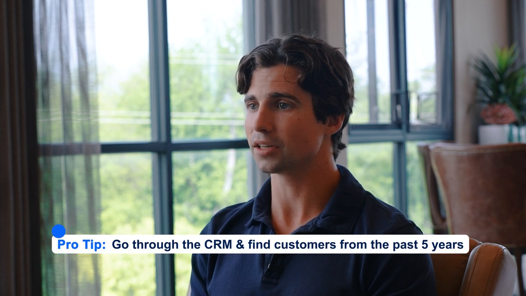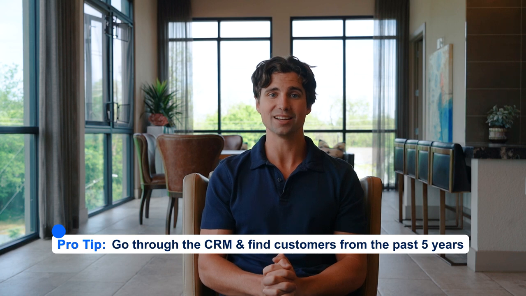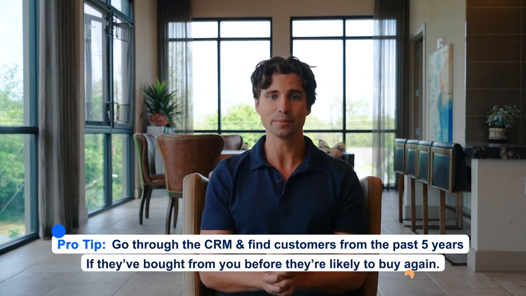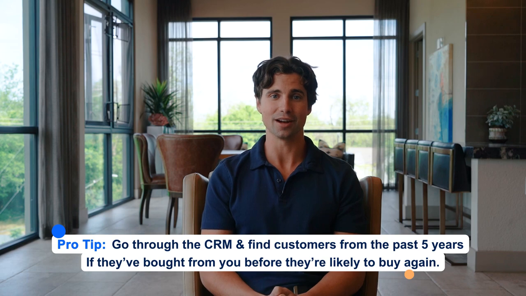Here are some other Sales Navigator pro tips. Go through the company CRM and find all the companies your company has closed in the past 5 years and try to find the people, the contacts tied to those deals. Look them up on LinkedIn. If they bought from you in the past, they're probably likely to buy from you again. And that's why you want to target them. That's a hack if you can pull it off.